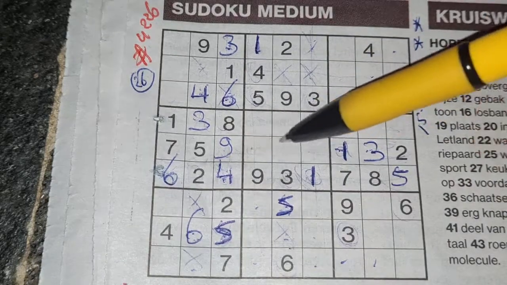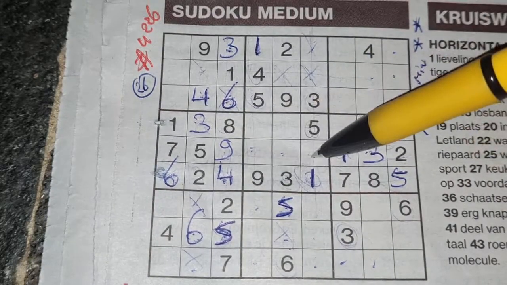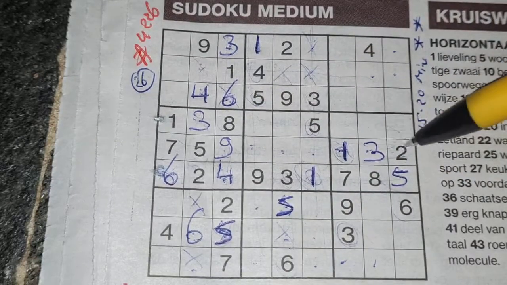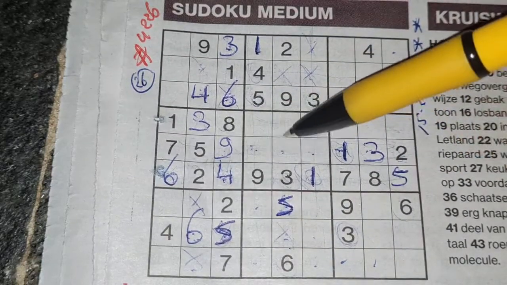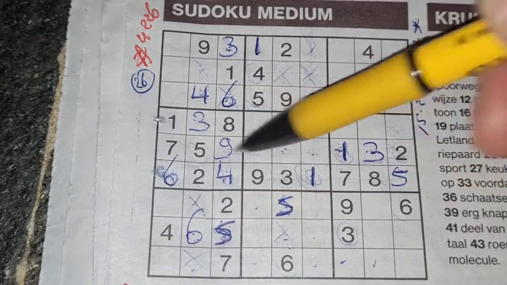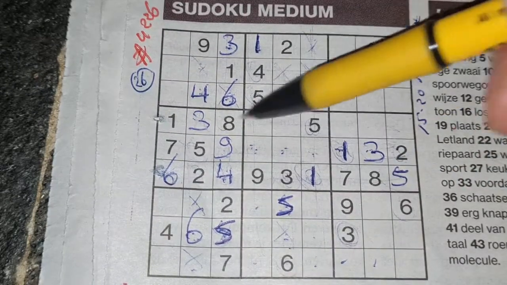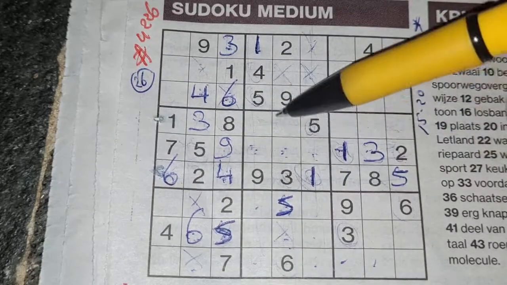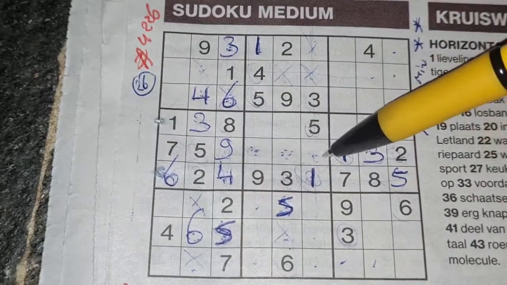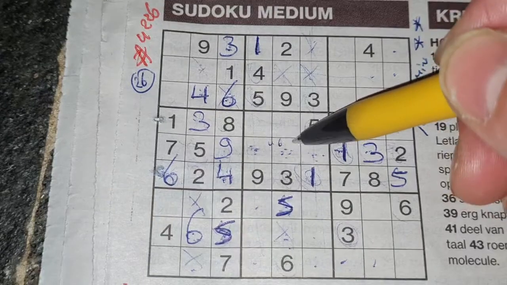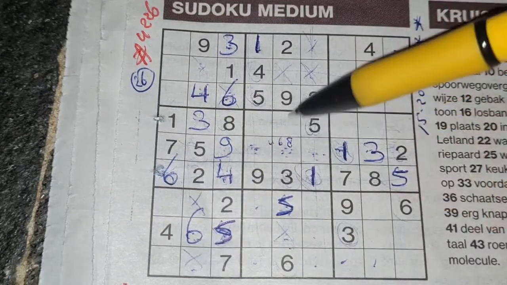So what are those missing numbers in the middle row? We have a 1, the 2, the 3, the 4 is missing, 5, the 6 is missing, 7, and 8 is missing. 4, 6, 8. Let me mark those 3 numbers, 4, 6, 8.